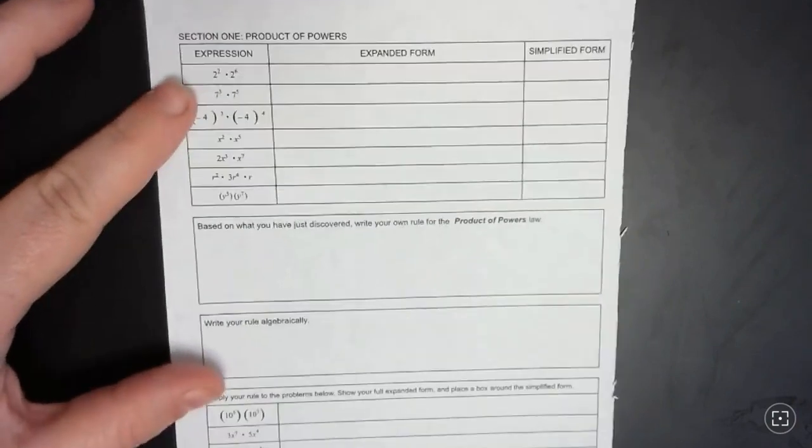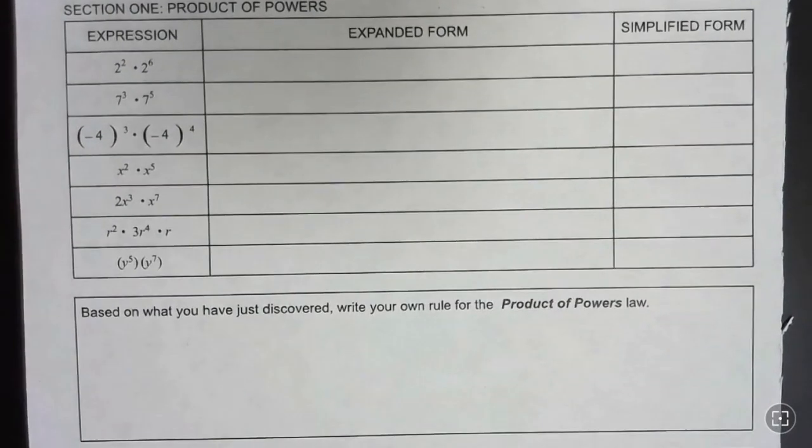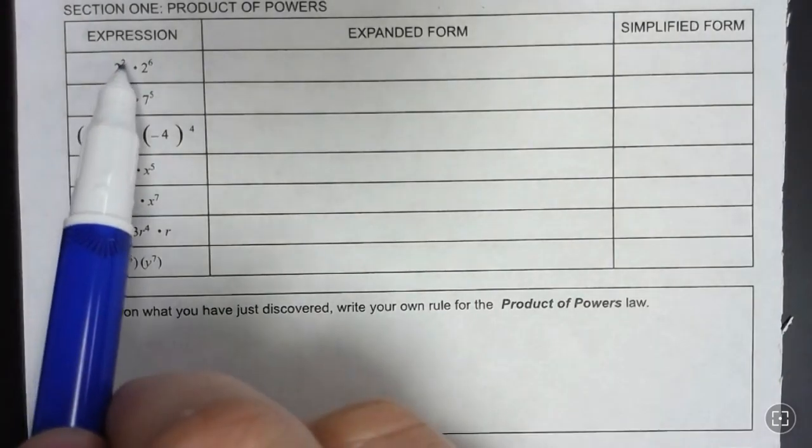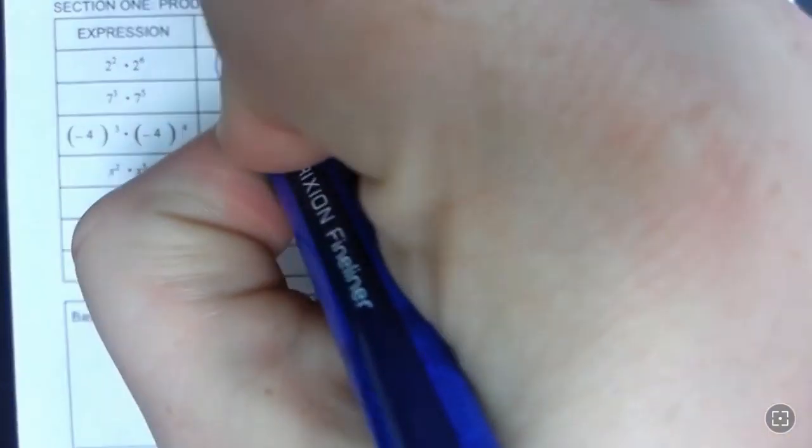So go ahead and look at your original paper, the note that we're going to do today. We're going to look at how to evaluate these exponents if we're multiplying 2 things together. And I'm going to show you expanded form first. We know that 2 squared, or 2 to the second power, means 2 times 2. We know that to be true.